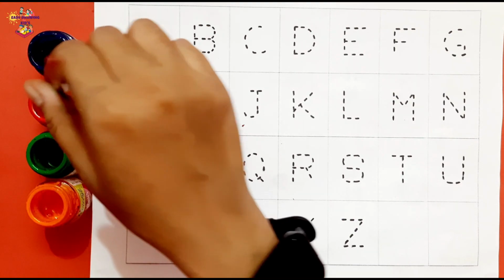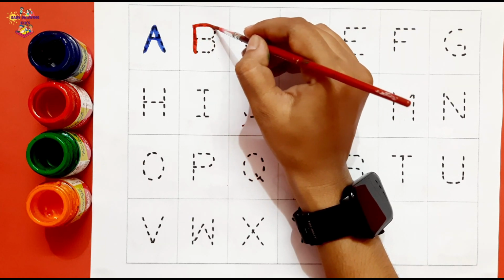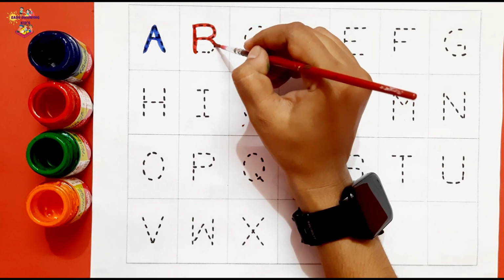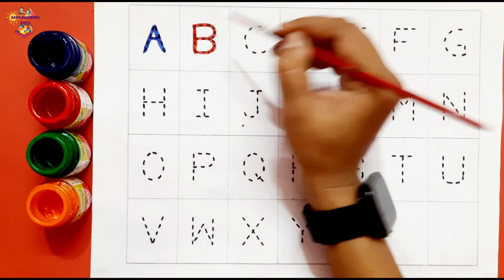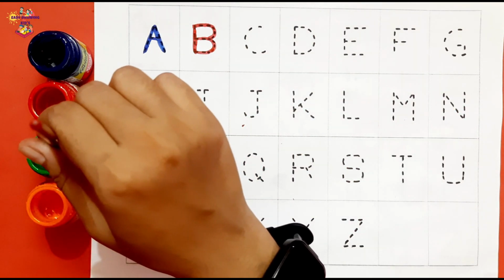Red color. B. B is for baby. Light green color.